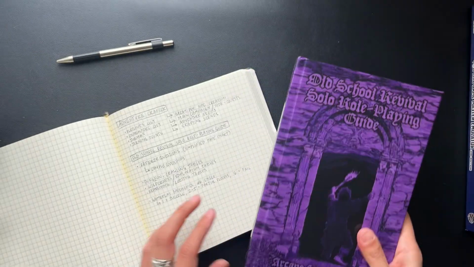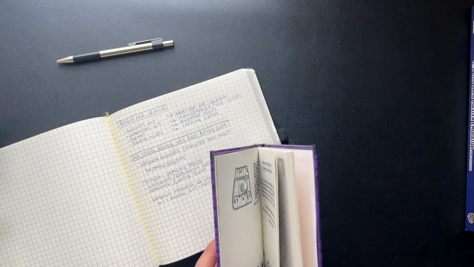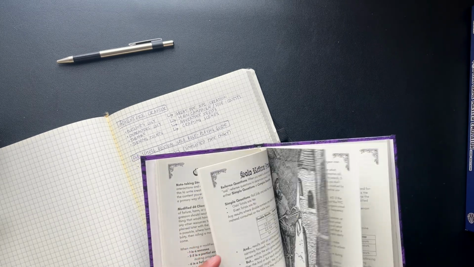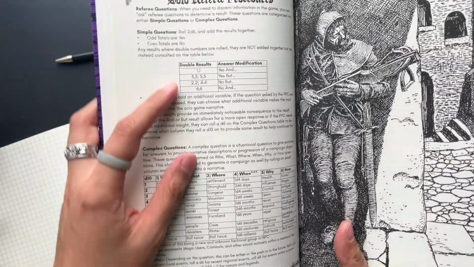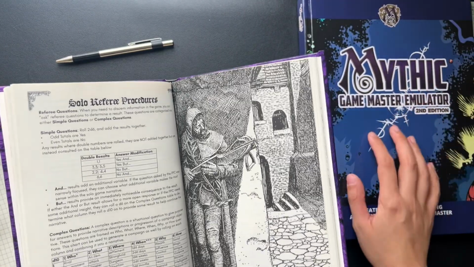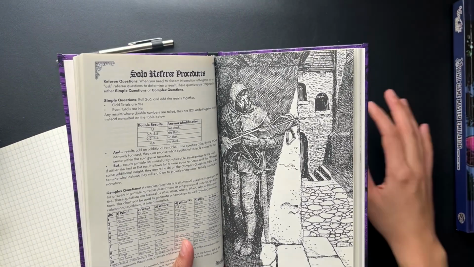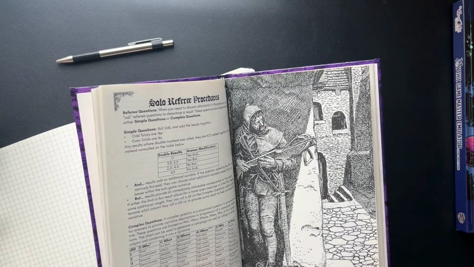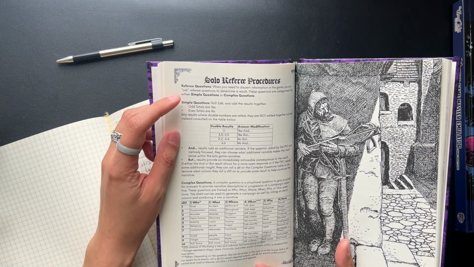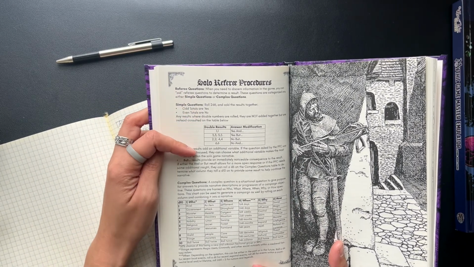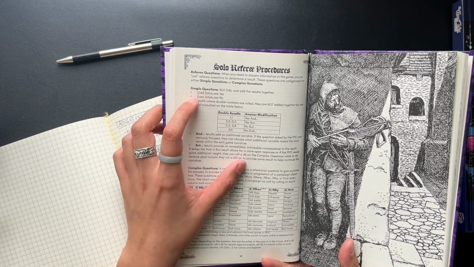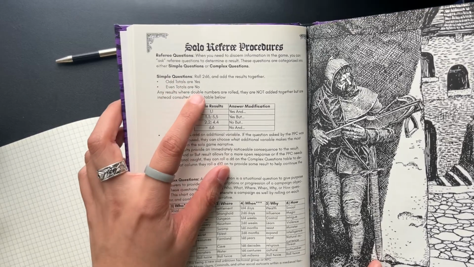But the cool thing about this, the part I really want to highlight, is the solo referee procedures. It's very similar to how Mythic works, but I feel like it's a much more simplified fate chart. This uses a lot of d6s actually. For simple questions or complex questions, this is the process here. For simple questions, you roll 2d6 and then you add the results together. Odd totals are yes, even totals are no.